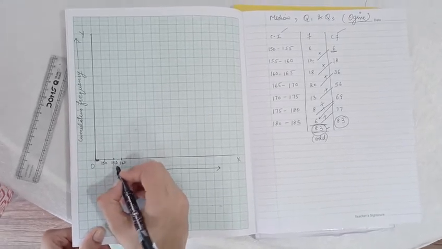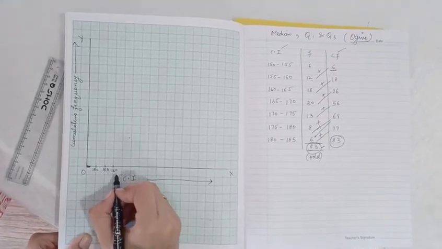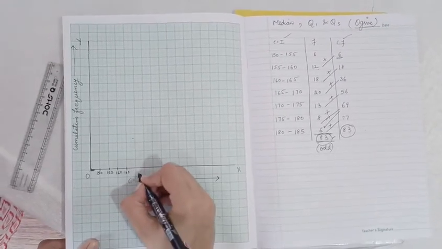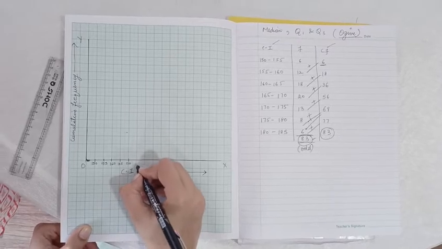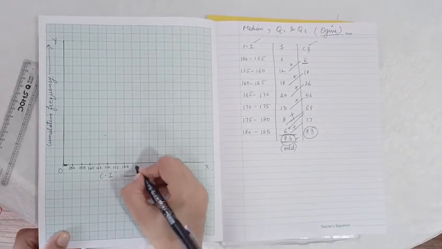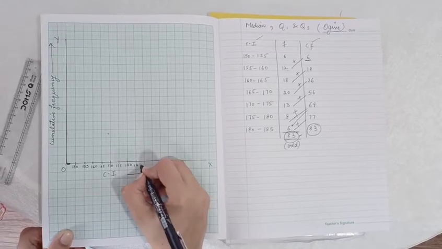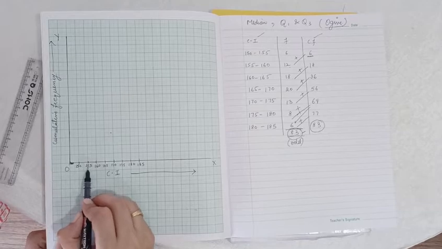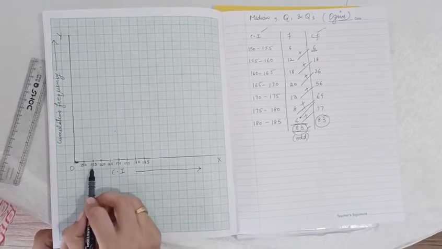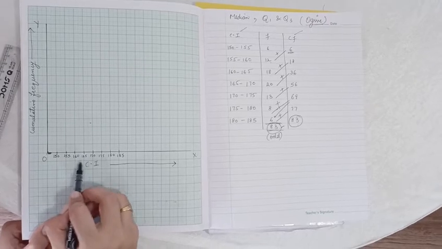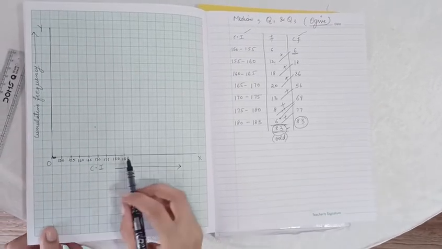Then all the intervals I'll be writing here: 155, 160, then 165, 170, 175, 180 and 185. Here I am not doing any repetition. You can see here 150 to 155, then only 155 to 160, 160 to 165 and so on.